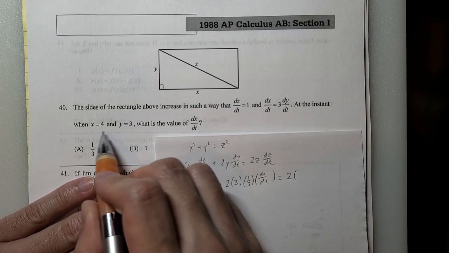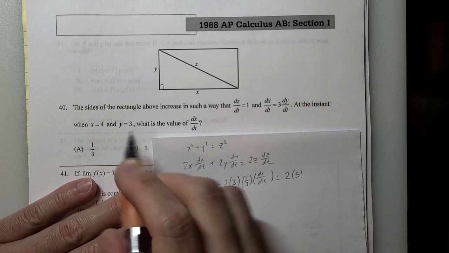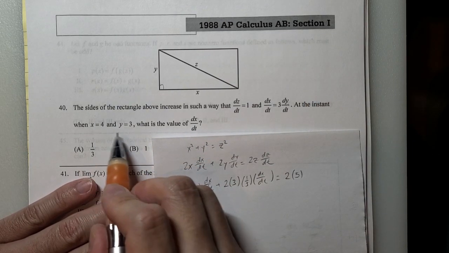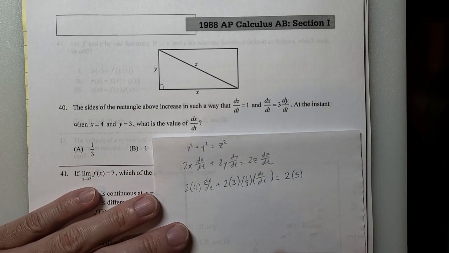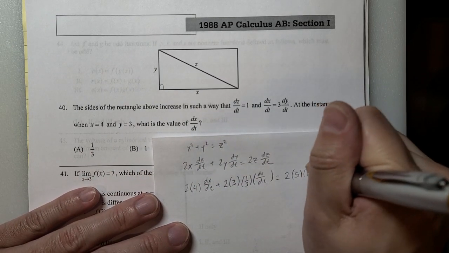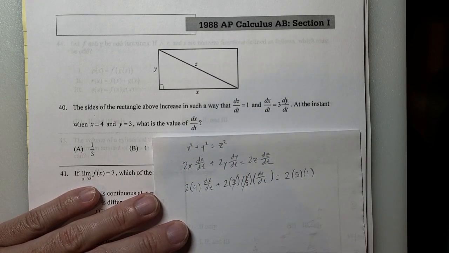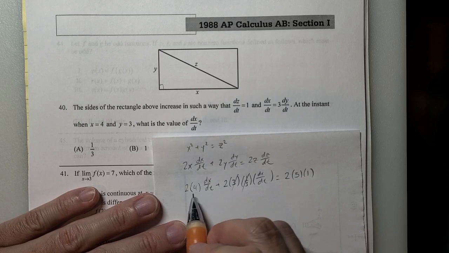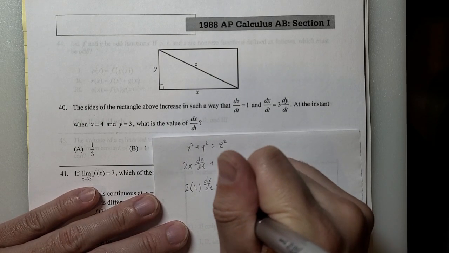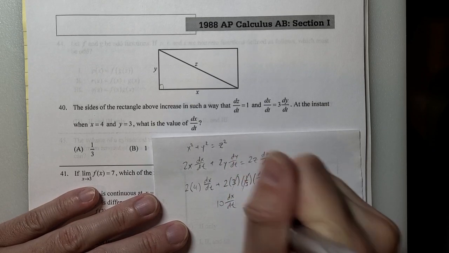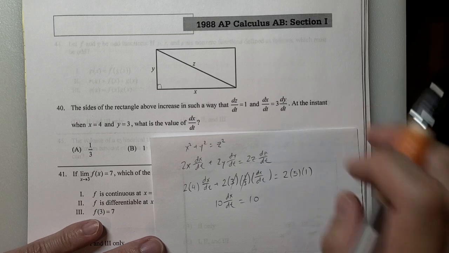That's easy. This is a 3, 4, 5 triangle. If you don't know that, you can just use the Pythagorean theorem: 16 plus 9 is 25, and the square root of 25 is 5. dz/dt is 1. So let's solve for dx/dt. These would cancel. This is an 8 plus another 2, that is 10. So dx/dt is 1.